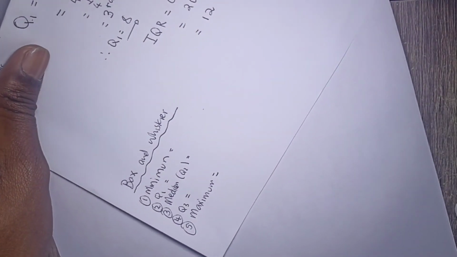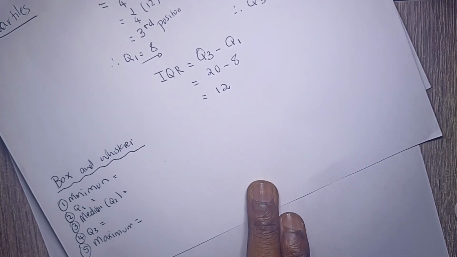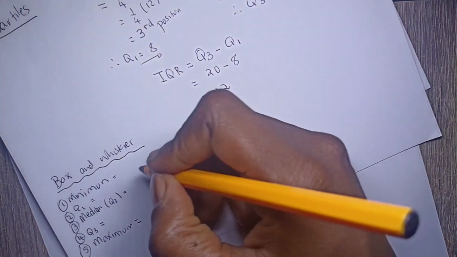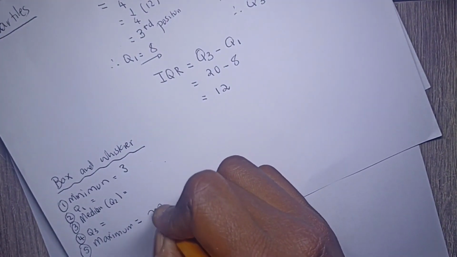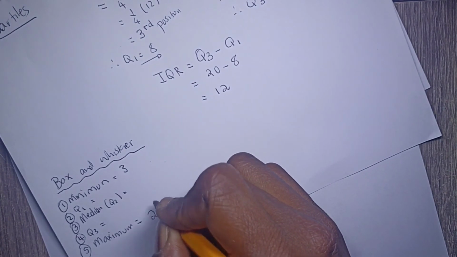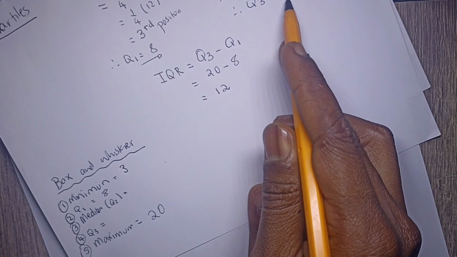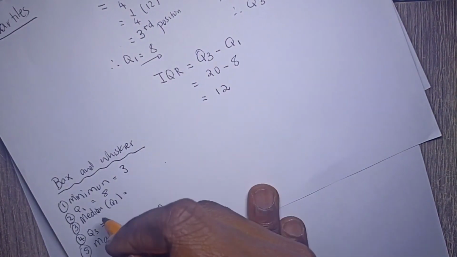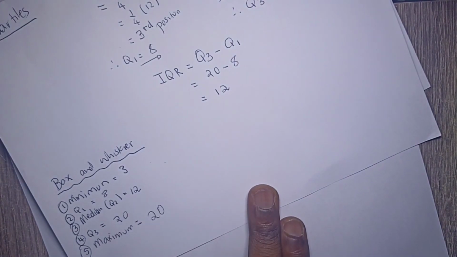What is the median? The minimum value or mark there is 3. The maximum is 20, the highest mark. And then we calculated Q1, it's 8. And then 20 there is our Q3, and then Q2 is 12.